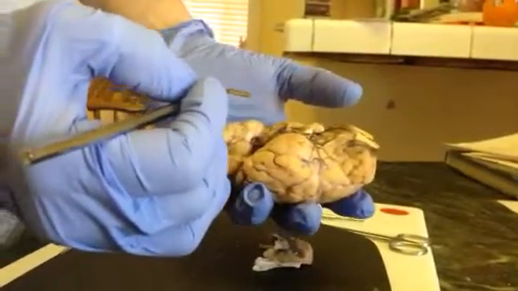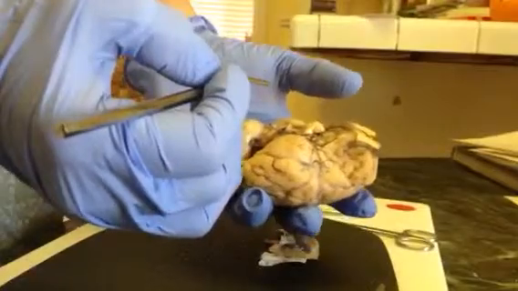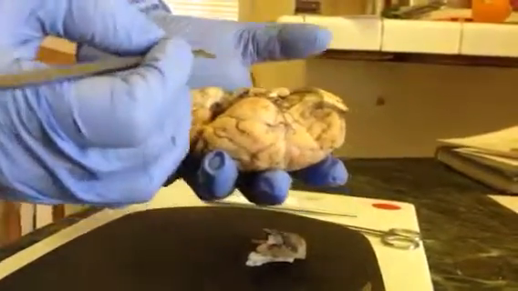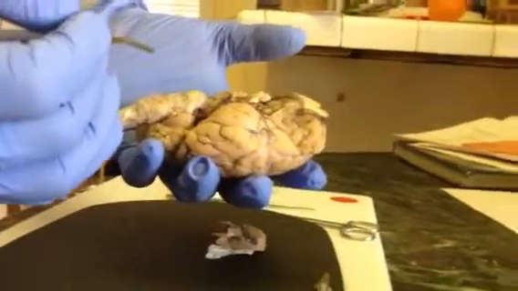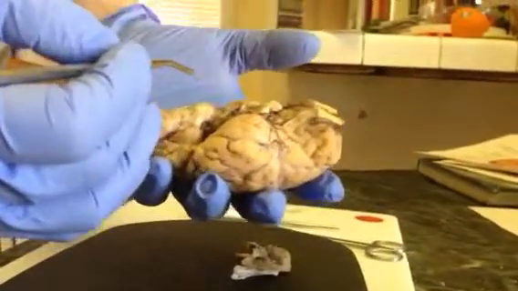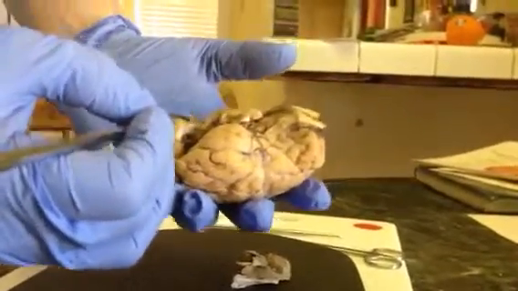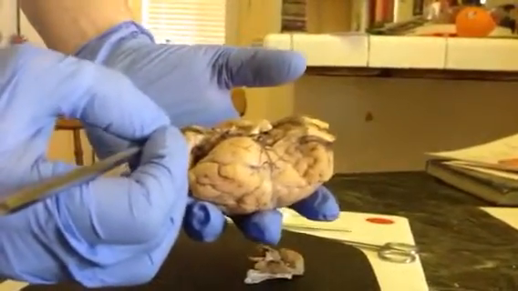We have the trigeminal, which is CN5, which is right here. And we have the abducens, which is CN6, which is the larger one right down here.